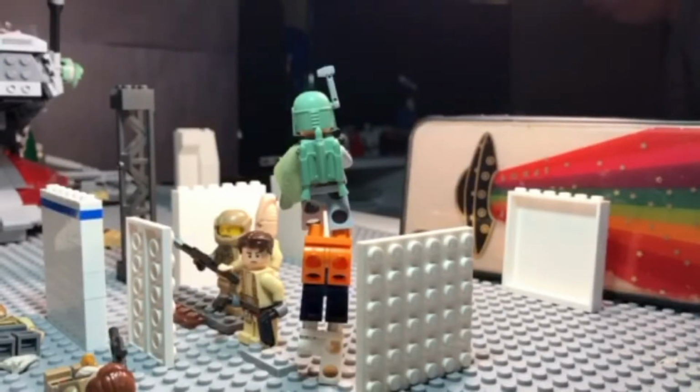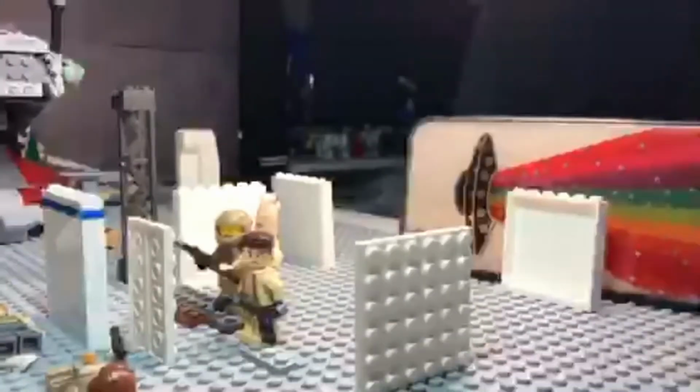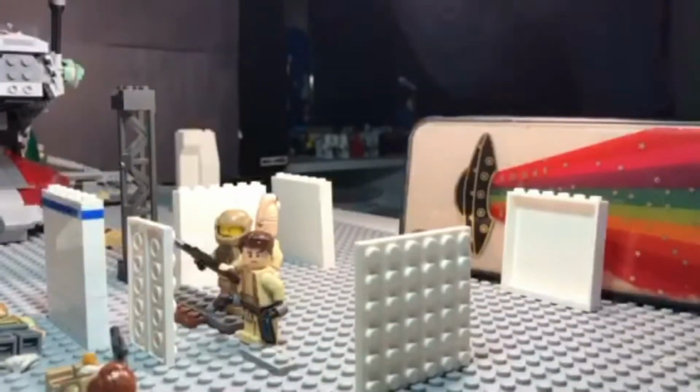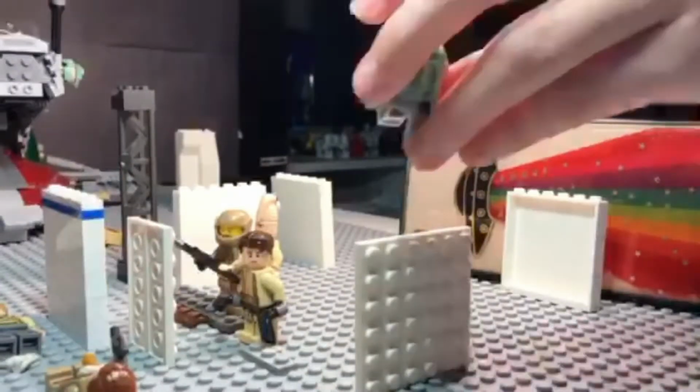And it's probably one of my favorite stop motions I've made. I'm really proud of how it turned out and just everything. The only thing I wish was a little better was the slow-mo where Boba Fett's turning around as his classic version. But other than that, I'm really proud of the whole thing.